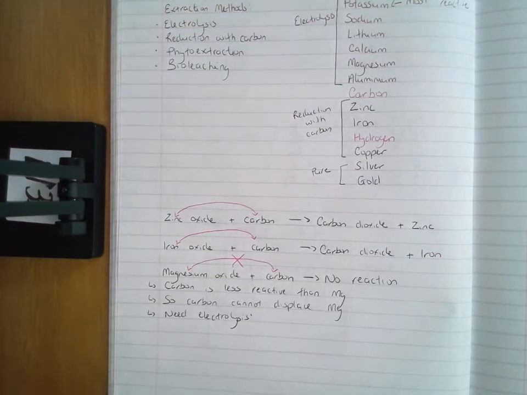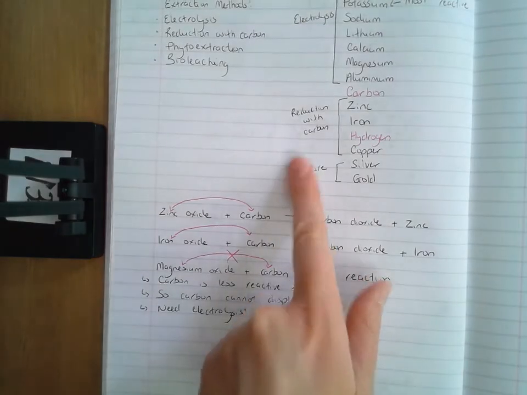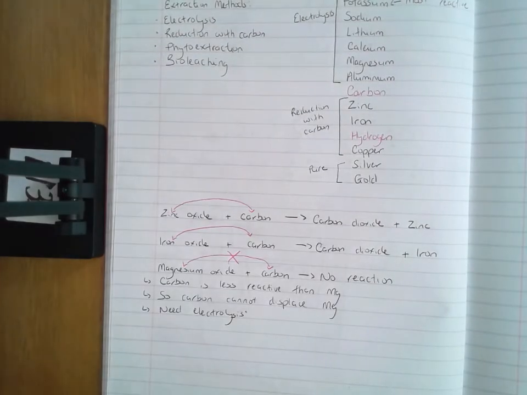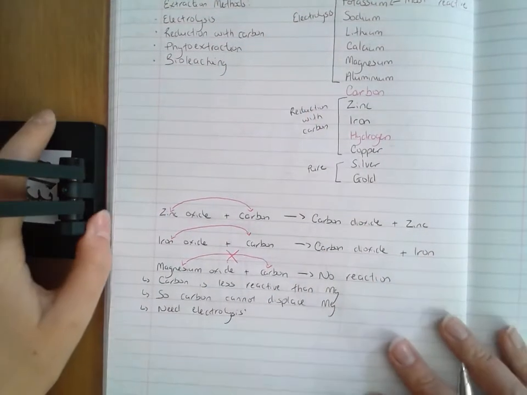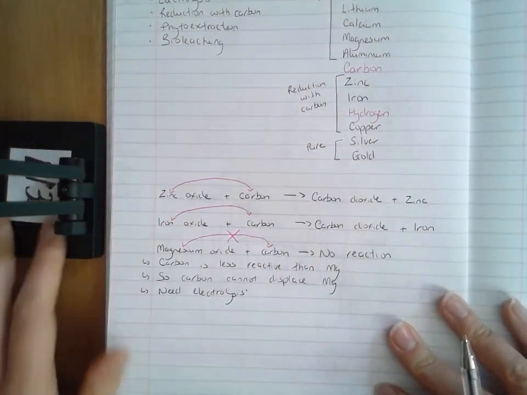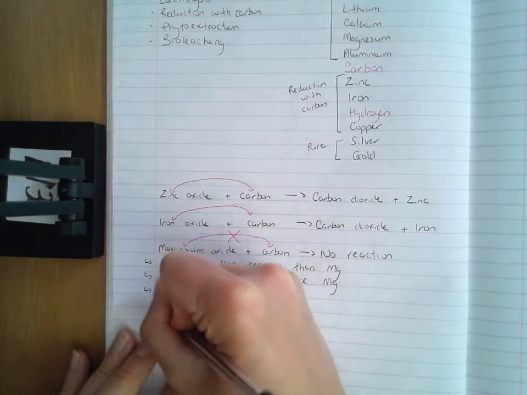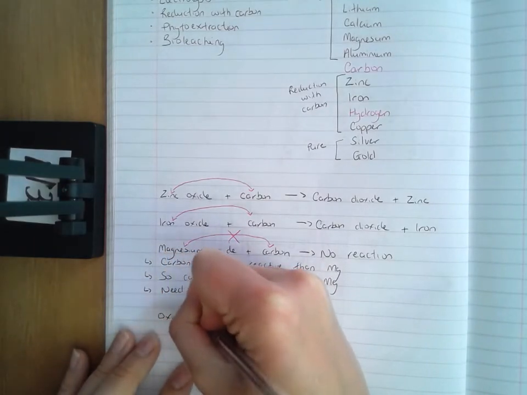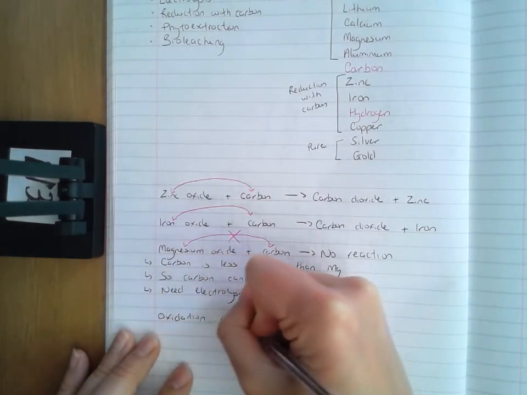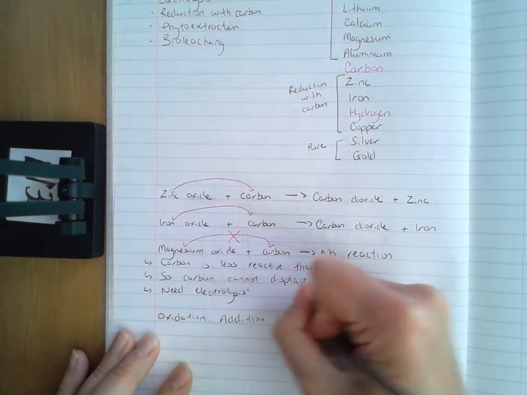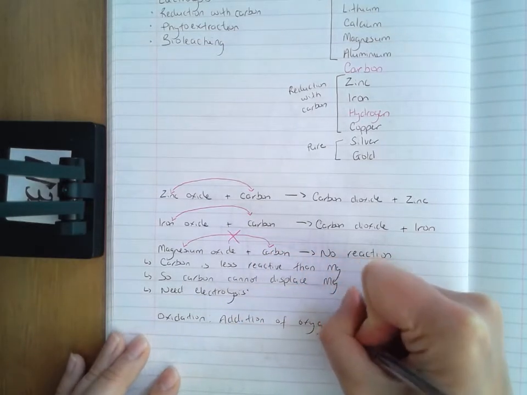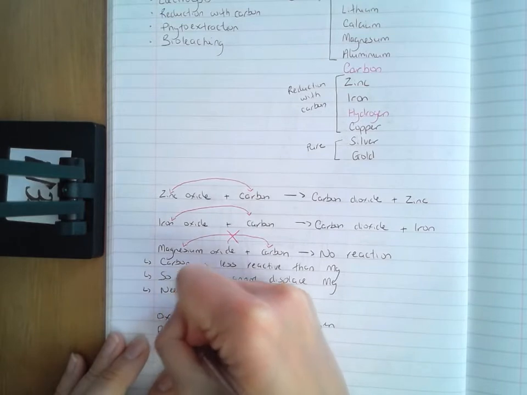The last thing I want to mention is the fact that I've called this technique reduction with carbon, and we've come across that word reduction before. We learned about OIL RIG. Oxidation is loss, reduction is gain of electrons. But in this topic, we actually have an even simpler definition of oxidation and reduction. Oxidation is just the addition of oxygen, and reduction is the removal of oxygen.